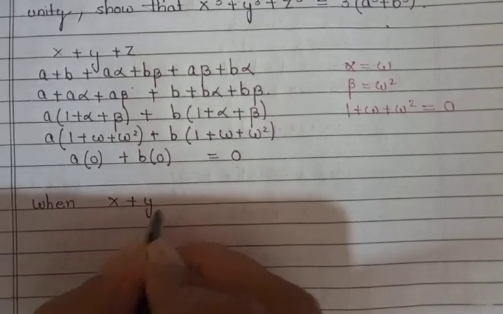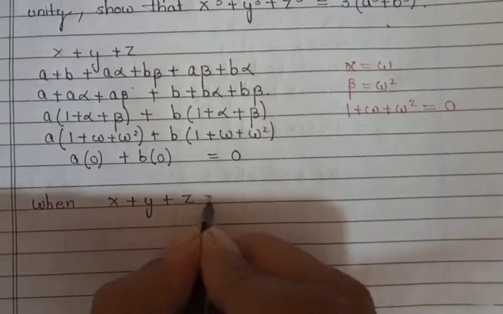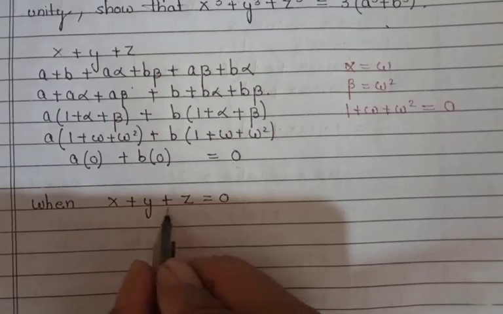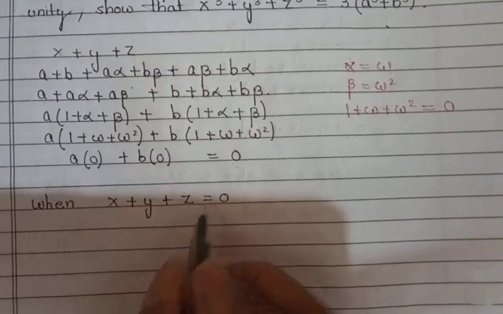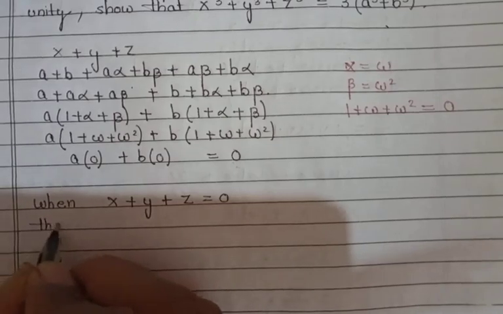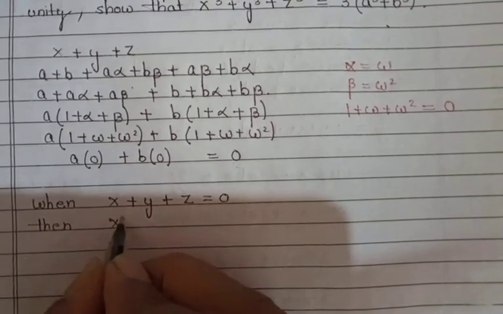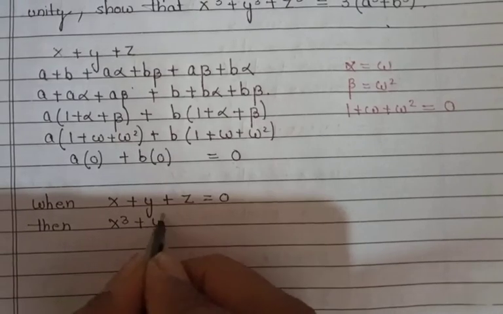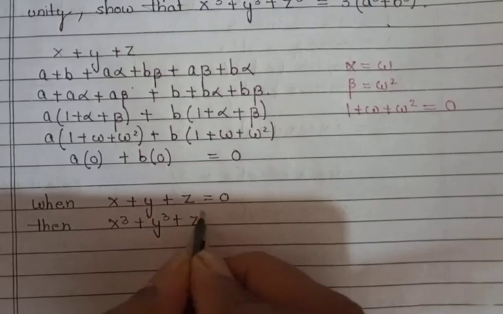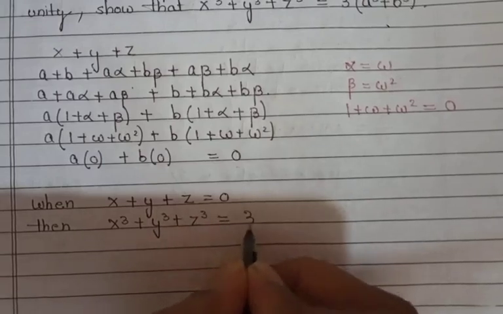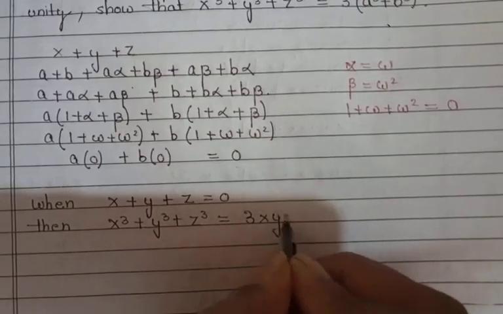Now we know a condition which says that whenever x plus y plus z is equal to 0, that is, the sum of three terms is equal to 0, then the sum of their cubes is equal to thrice their product.